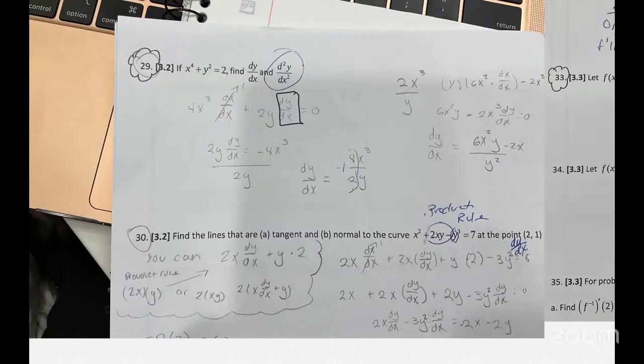Oh, okay. Negative 4, and then when you divide by 2y, that becomes, right, negative 2x cubed over y. That's your dy/dx.